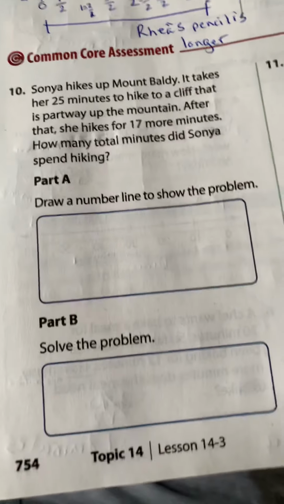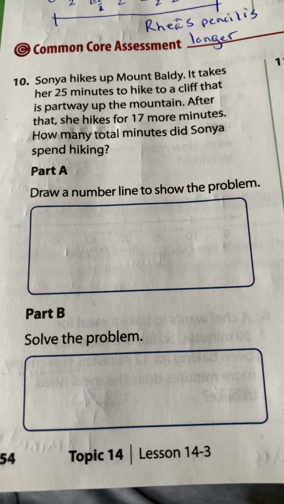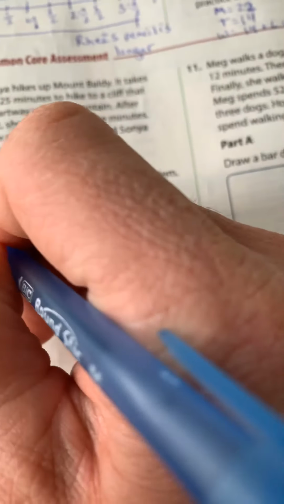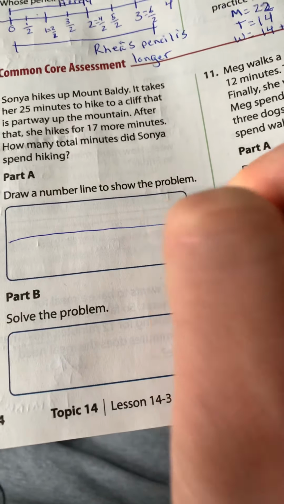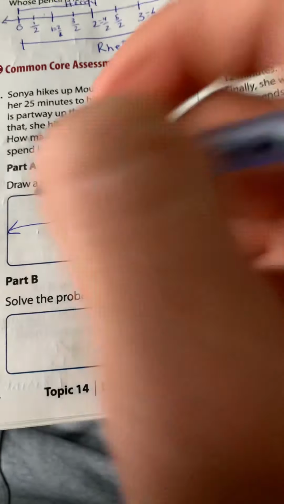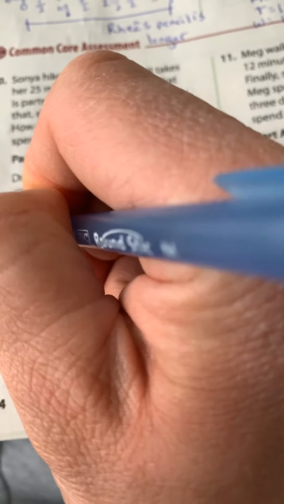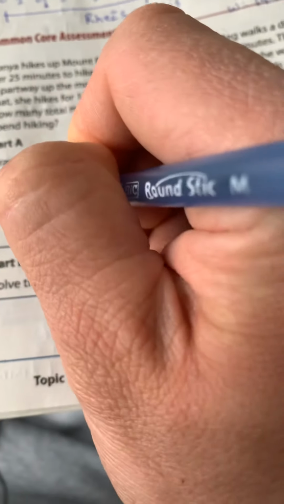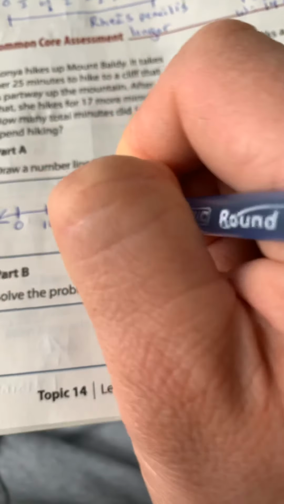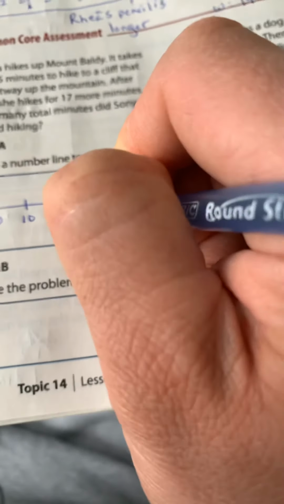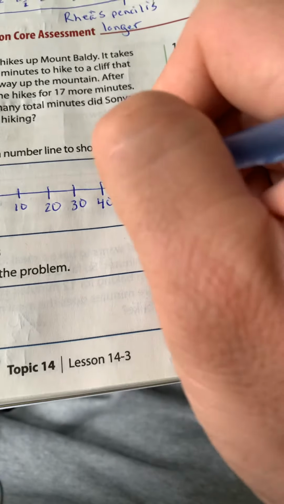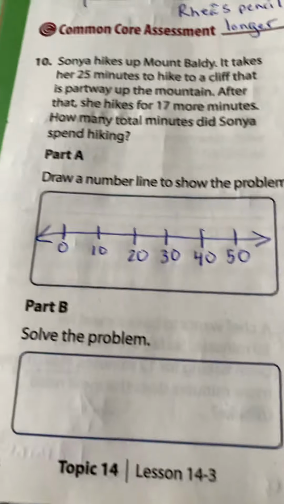All right, so let's draw a number line. There's our number line. Let's separate it by tens. Every tick mark is going to be 10. 40. 50. All right, so 25 is right here.